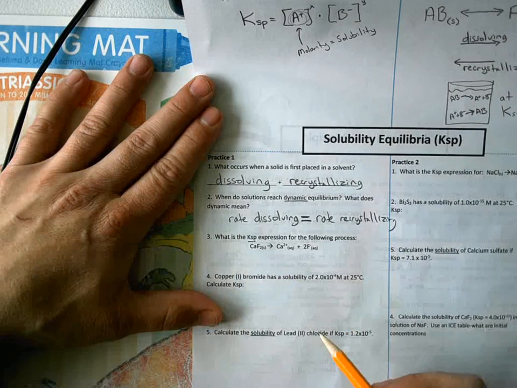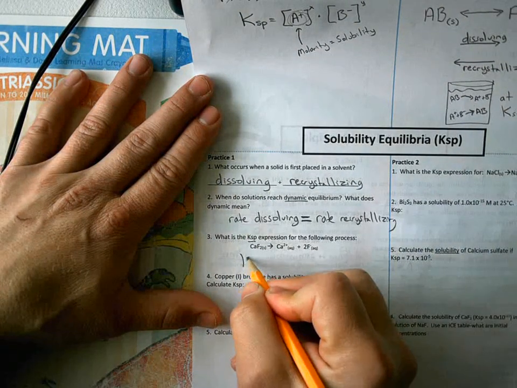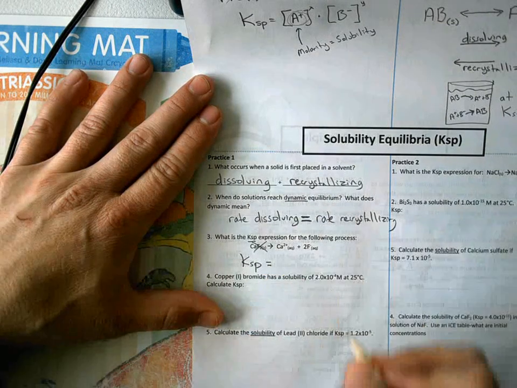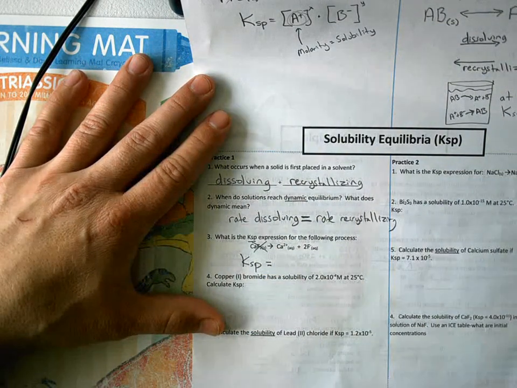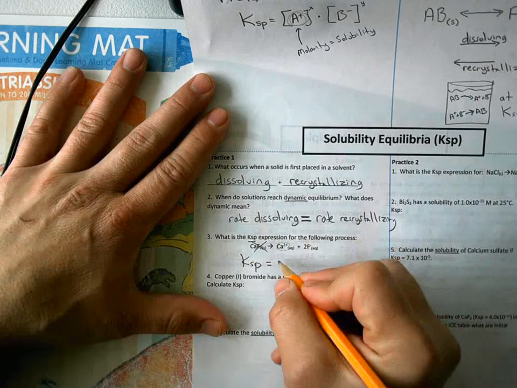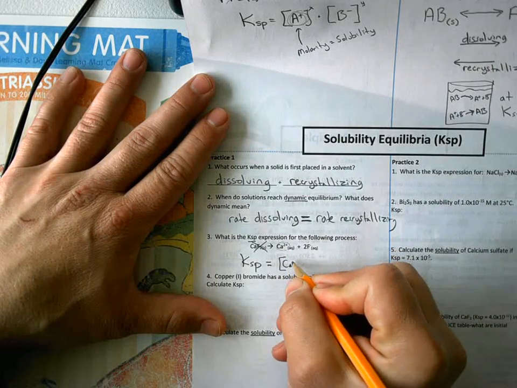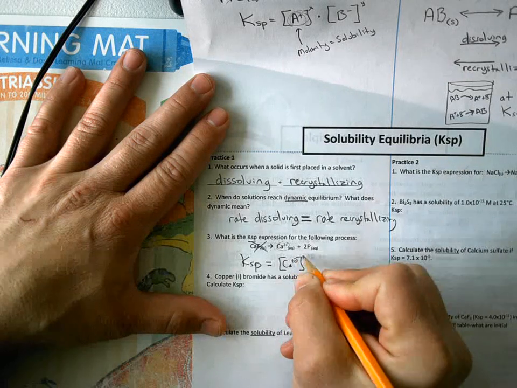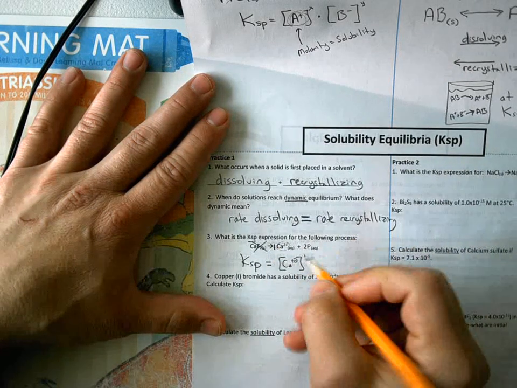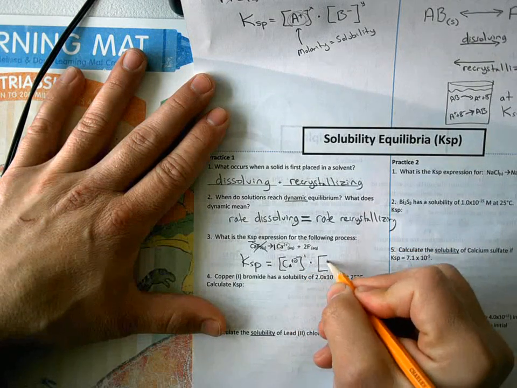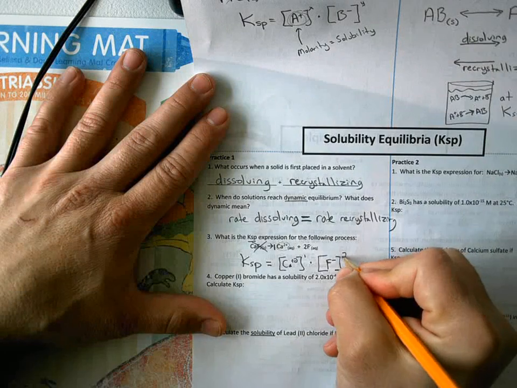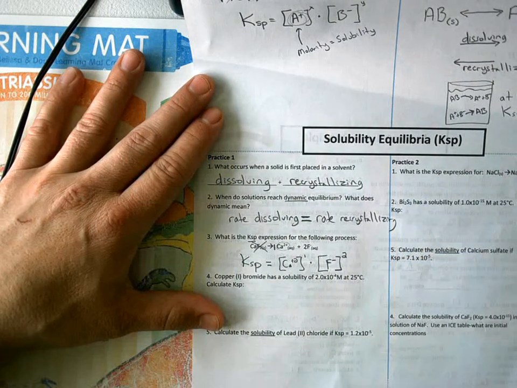Okay, how do we write a Ksp expression? Well, we're not going to include solids in these Ksp expressions because solids don't have concentrations. So it would be the concentration of the calcium raised to its exponent, which looks like it's 1, times the concentration of the fluorine raised to its exponent. This would be F minus squared.